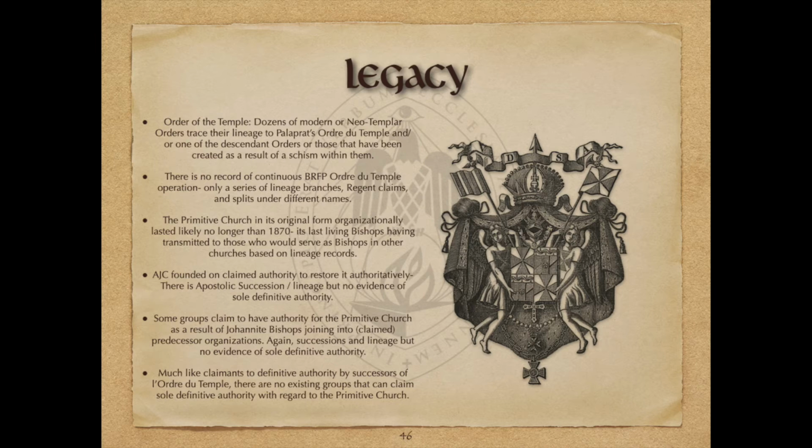the lineages that are possessed by almost every modern Gnostic church or independent sacramental church. Almost everybody has these lineages. And there are more than one, but having more than one doesn't give you an actual additional claim. So there are records of lineage that the AJC has that do in fact go back to Fabre-Palaprat, but there actually is no evidence to suggest that the AJC is the sole definitive authoritative successor of Bernard-Raymond Fabre-Palaprat's primitive church. And the reality is no one else has it either. Everybody has the lineage, nobody has the authority.